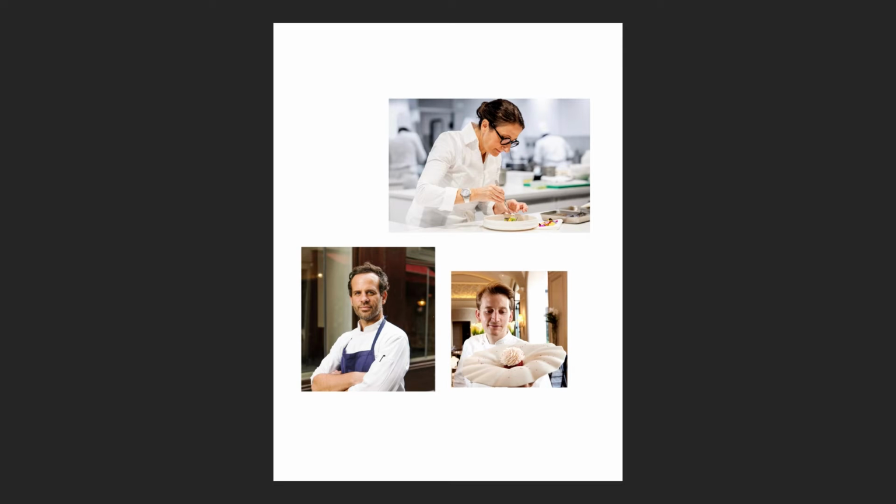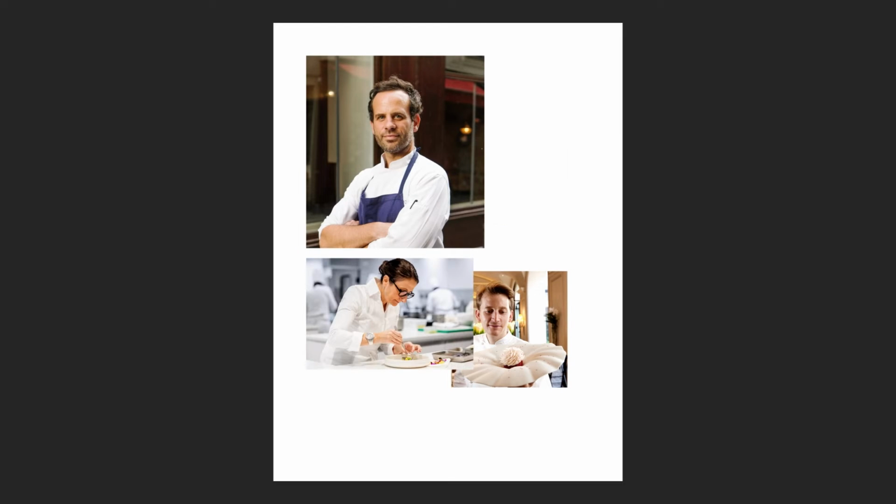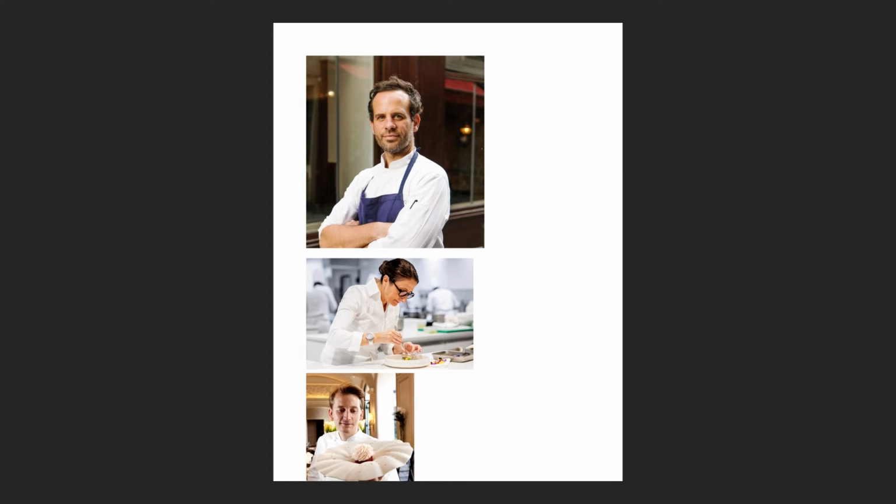Okay, so the easiest way to approach a layout with 3 images is to create a simple hierarchy, one large, one medium, and one small. For now, I'll just go in the order that they're in: Chef Greg the largest, Chef Anne-Sophie smaller in size, and then Chef Maxime the smallest.